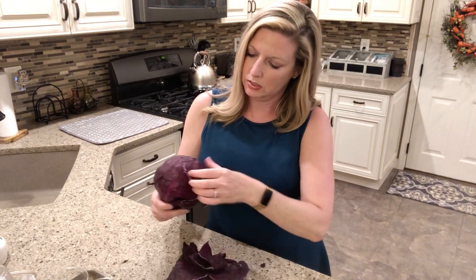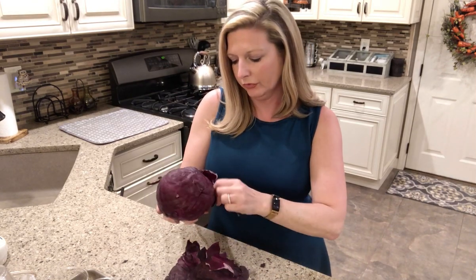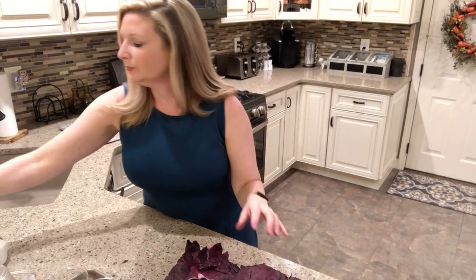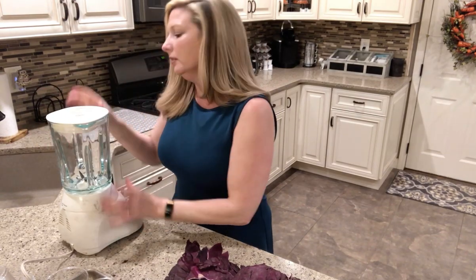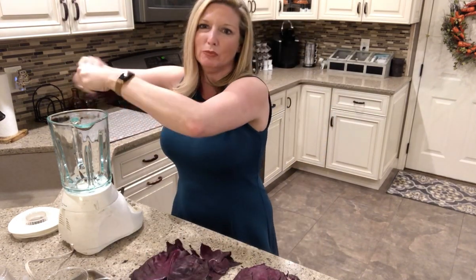Now I'm going to get out my blender. You could actually just cook this in a pot of boiling water, and then use that juice. But then your whole house smells like cabbage, and I really want to avoid that. So I'm just going to use the blender method instead. I'm going to put the leaves down in there and rip them up a little.